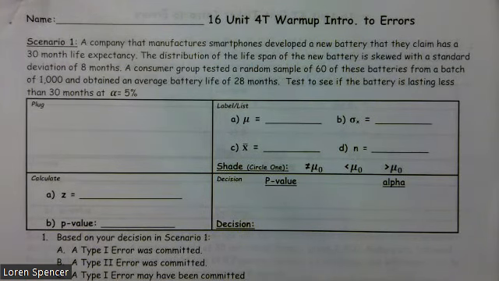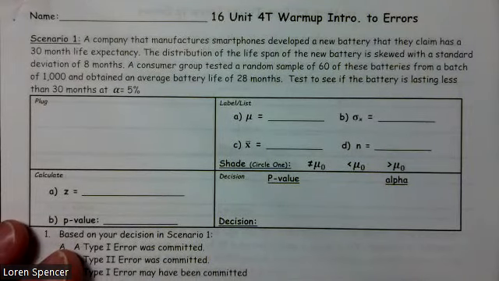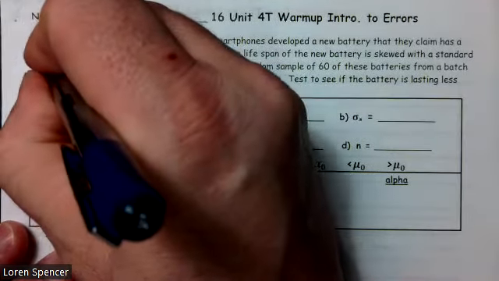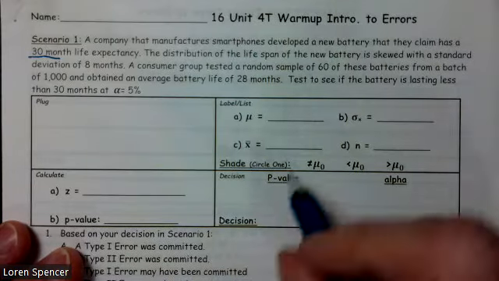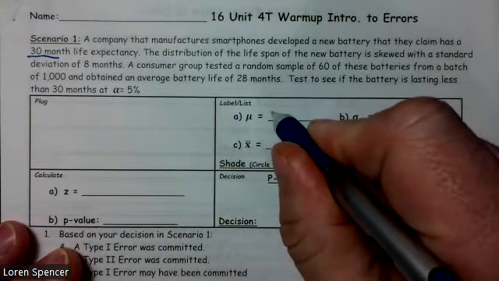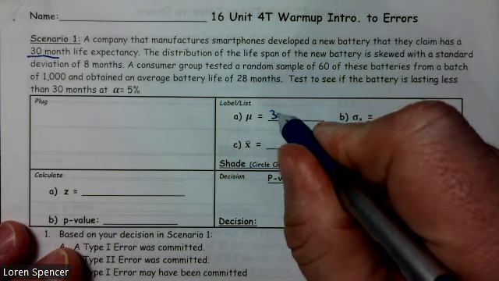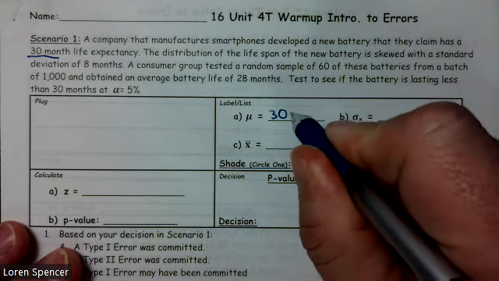So, scenario 1: a company that manufactures smartphones developed a new battery that they claim has a 30-month life expectancy. Well, that's important. That's the claim. So that's probably my null, which would be my population mean. That's my claim, so 30 months.